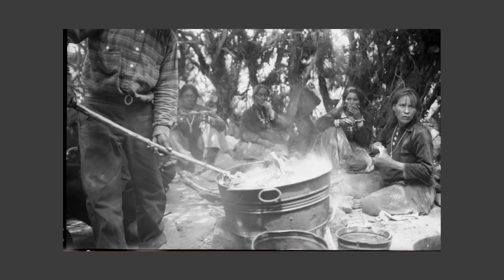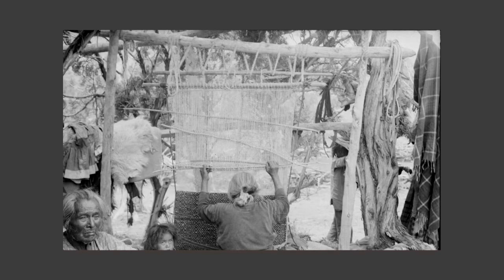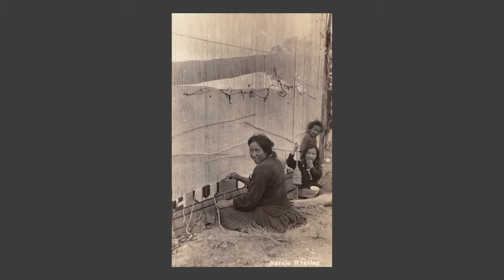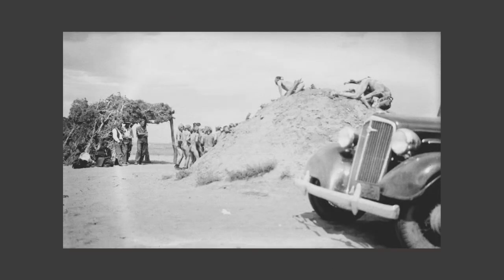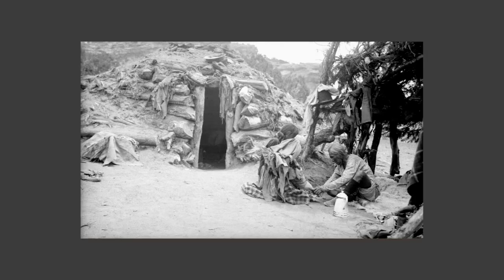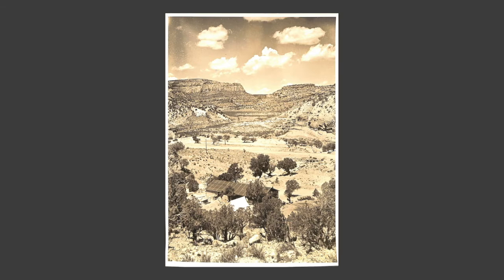Spread making and cooking. And this is just a charming portrait of a young boy. A lot of weaving, beautiful Navajo blankets. This is the mud ceremony, the mud dance on top of a hogan. And you can imagine the cultural differences that the people came together and shared with each other and learned from each other.